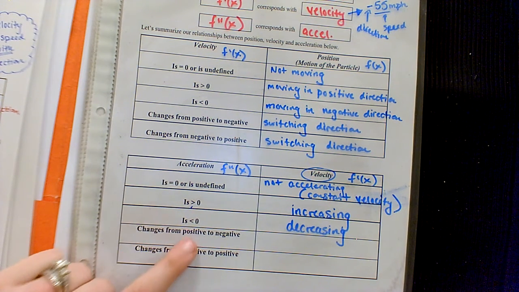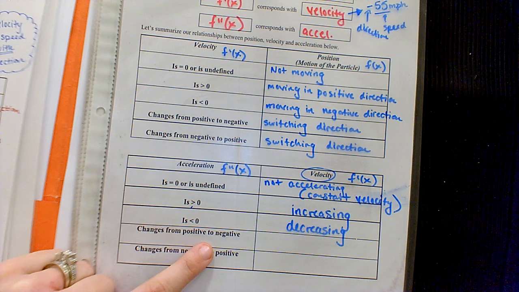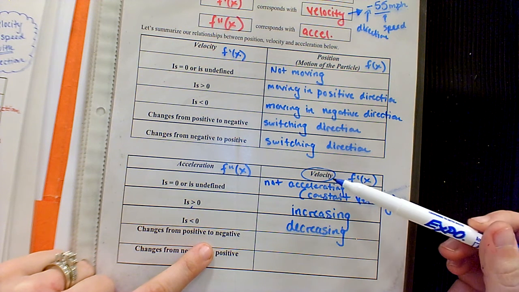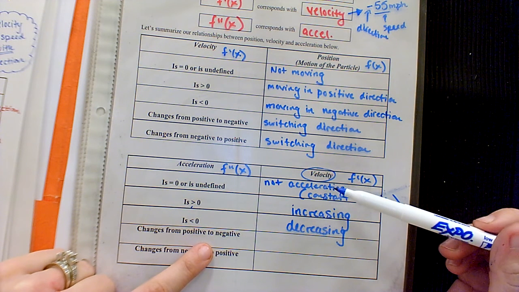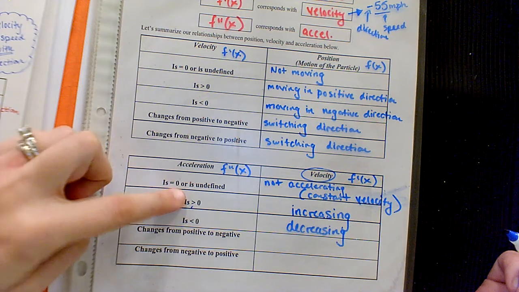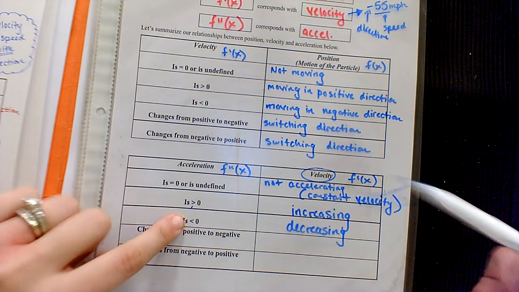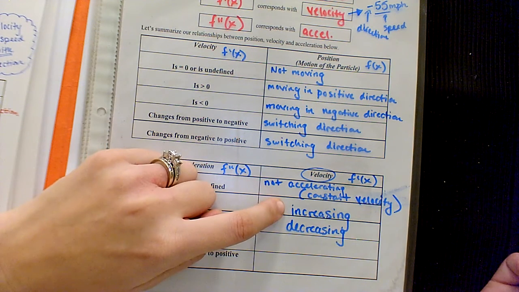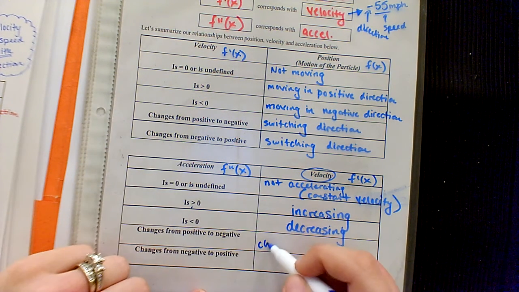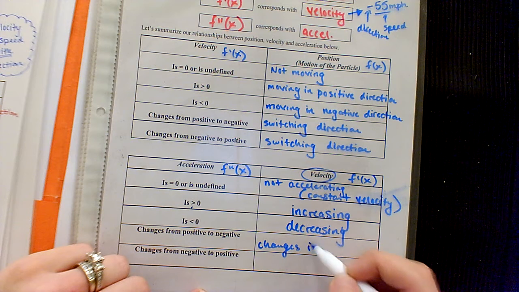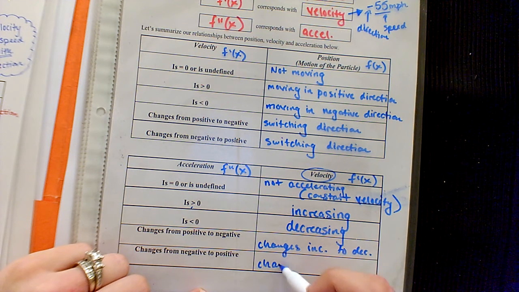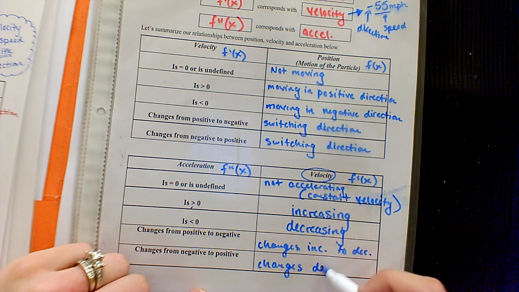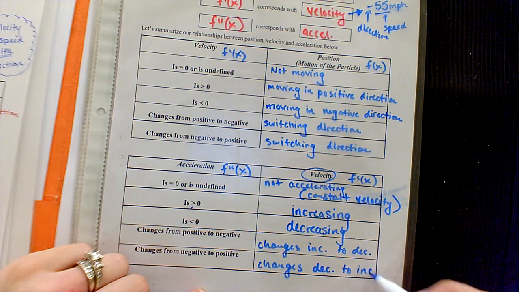If acceleration changes positive to negative, velocity changes how? If we change positive to negative, velocity changes into decreasing. There you go. All right, and then the last one would be kind of the opposite, decreasing to increasing.